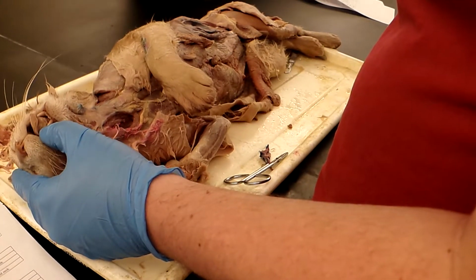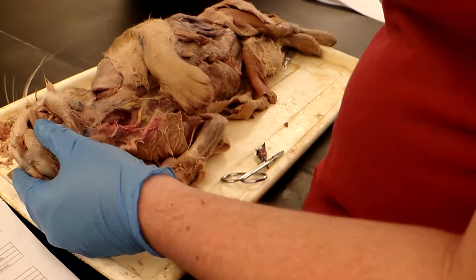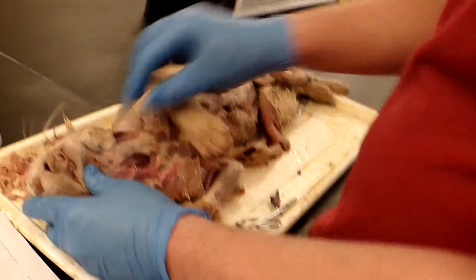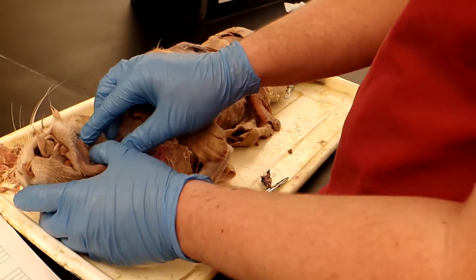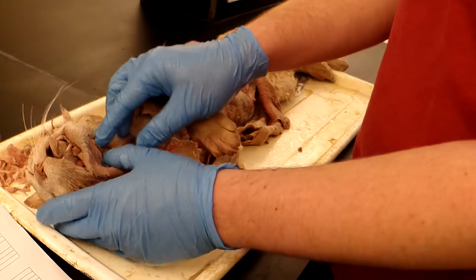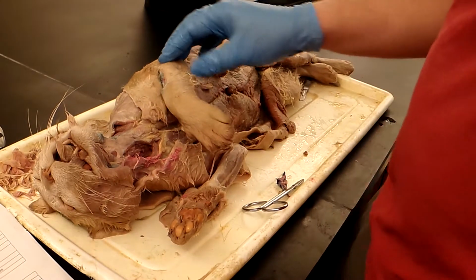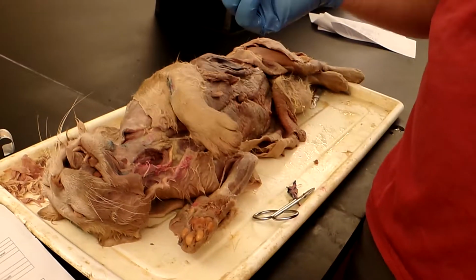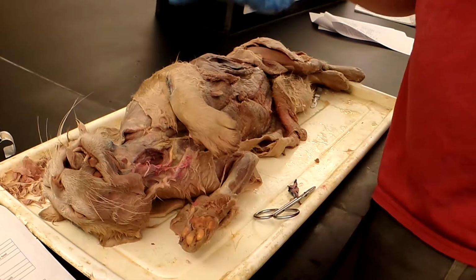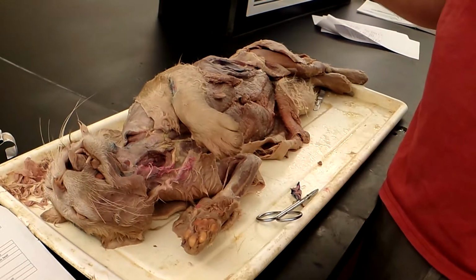Next is the sternothyroid, which is right next to it on each side of it, and right around here. The origin is the first costal cartilage. The insertion is the thyroid cartilage of larynx, and the function is that it retracts the larynx.